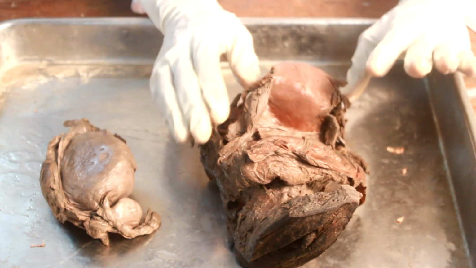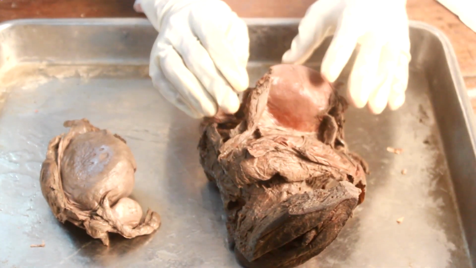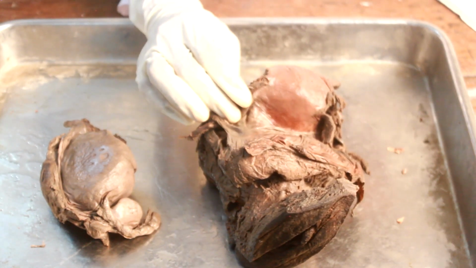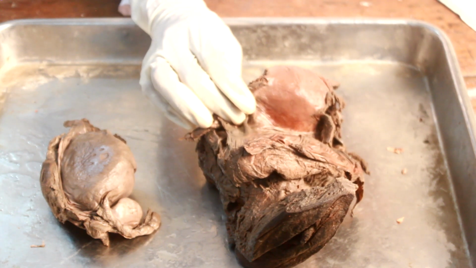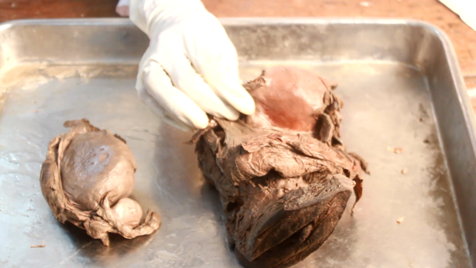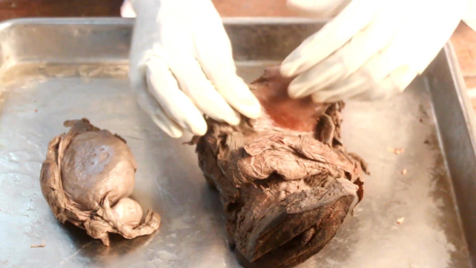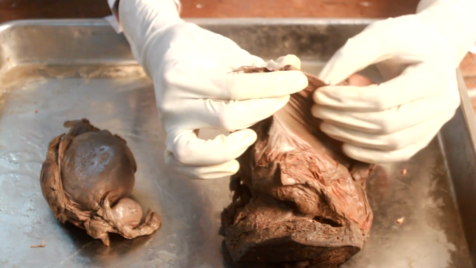Now, broad ligament is very important as it is a fold of peritoneum. It has presenting parts. Broad ligament is subdivided into 4 parts. One is mesosalpinx, another is mesometrium, another is mesovarium, another is suspensory ligament of ovary. The broad ligament has 4 parts.